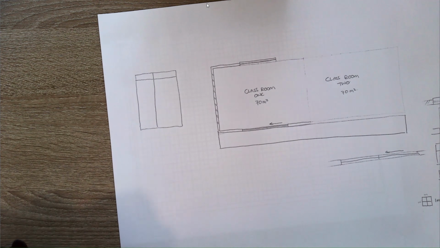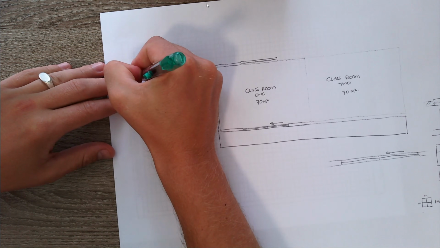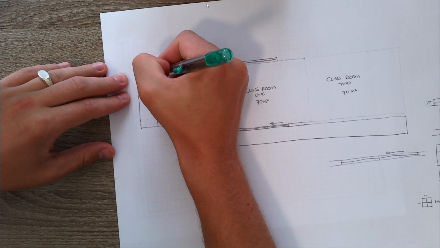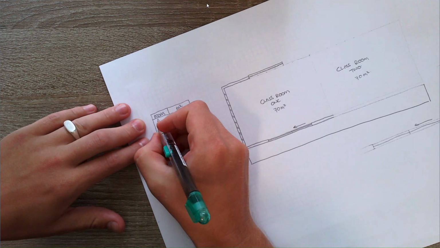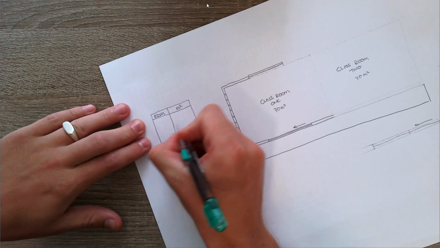So I'm going to set up a table for myself. I will put in a header of room and m², and then we can say room. You're going to list all of them here.